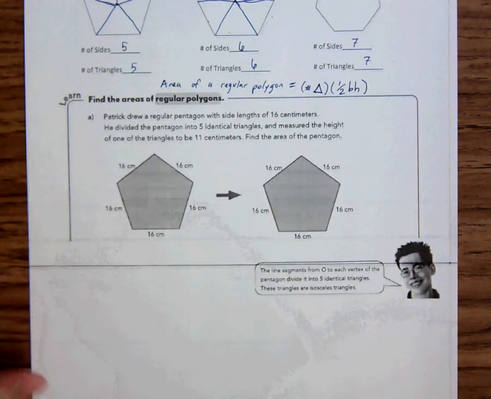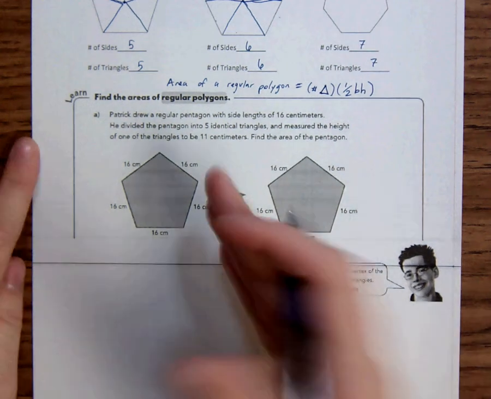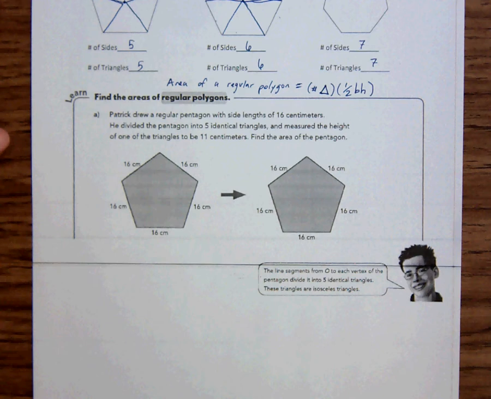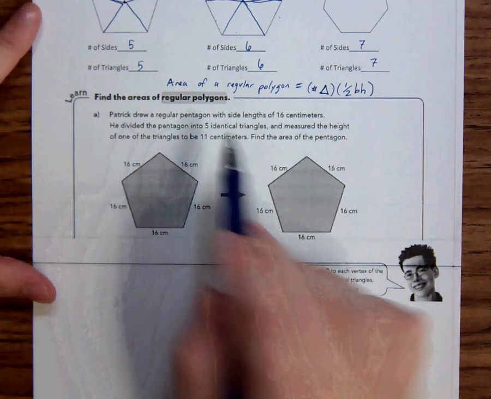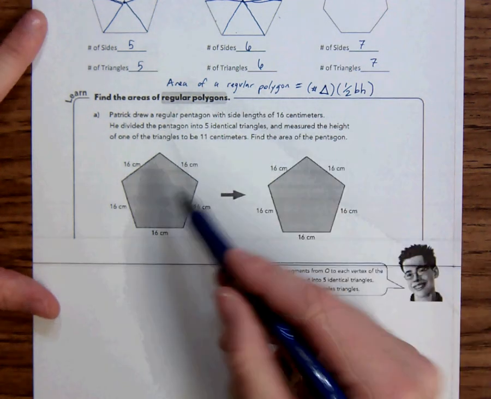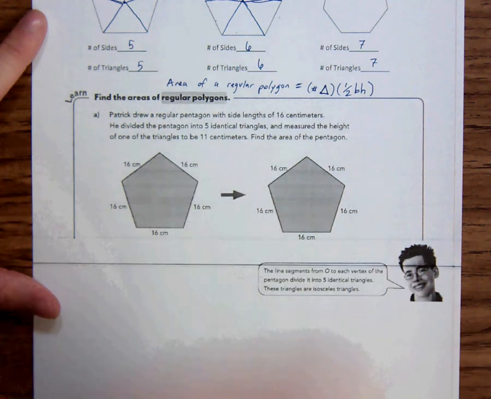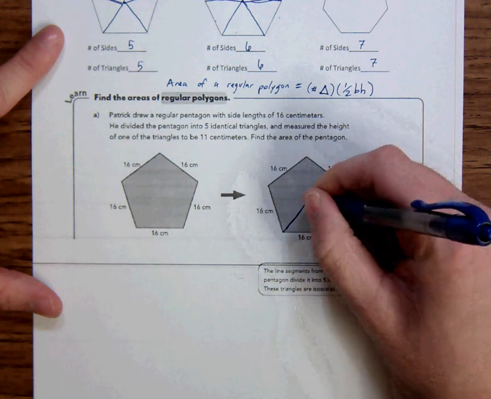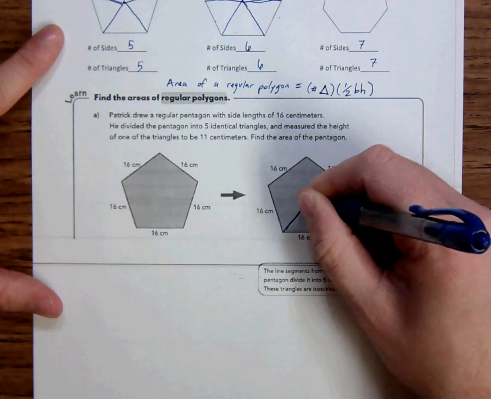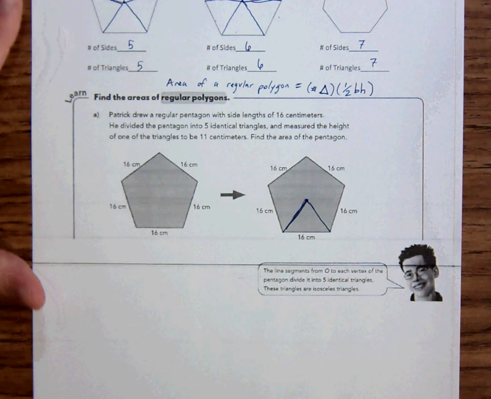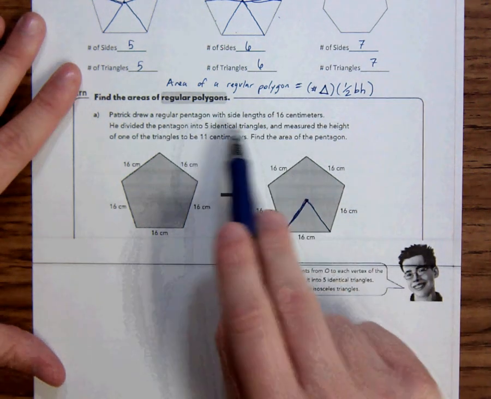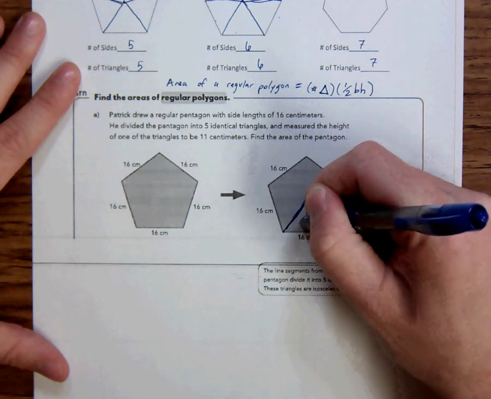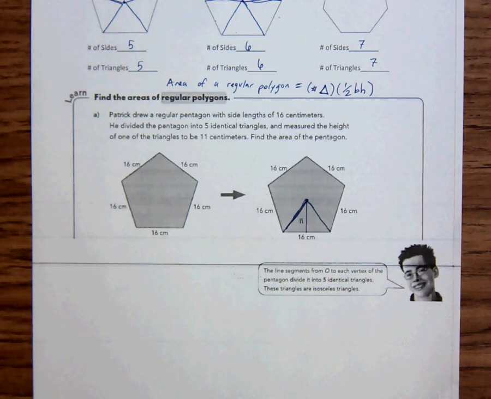So let's look at this example, finding the area of one of these. Patrick drew a regular pentagon with a side length of 16. So the side length right here is 16. He divided the pentagon into 5 identical triangles, which makes sense because it has 5 sides. Penta means 5. I'm only going to draw one, but we know there's 5 of them. He measured the height of one of the triangles to be 11. Every single triangle is the same, so every height is 11 centimeters.